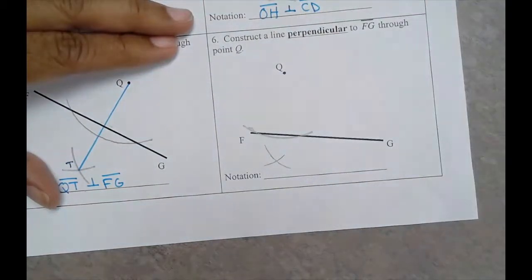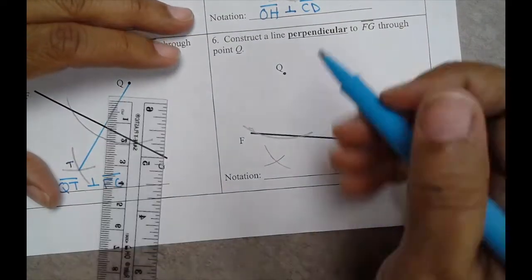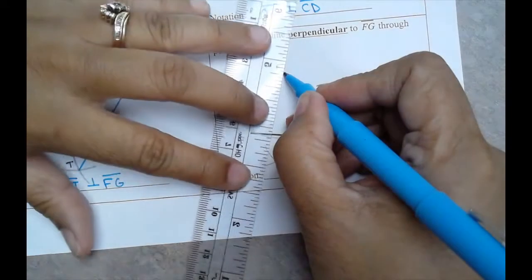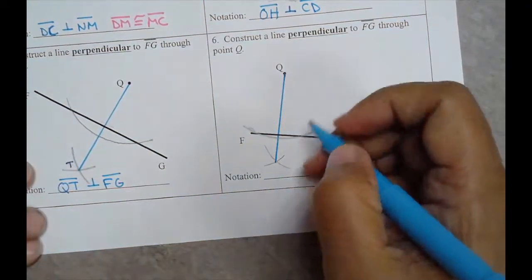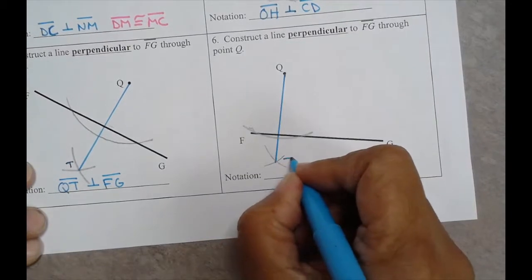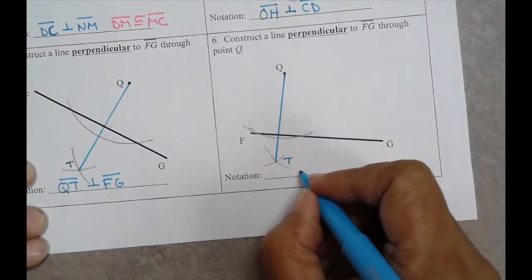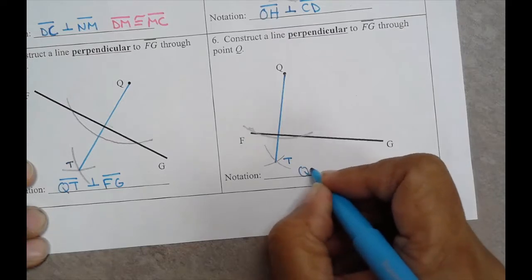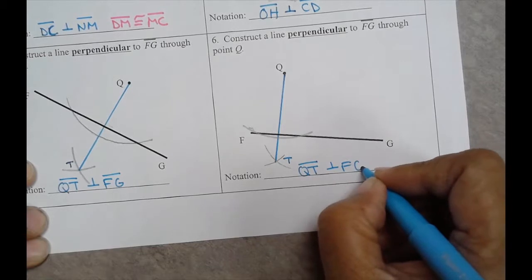There's my X. Okay. And now I'm going to draw from Q to this point of intersection down below, and I'm going to name this T. So now I'm going to write the notation. The notation is that QT, segment QT, is perpendicular to FG.